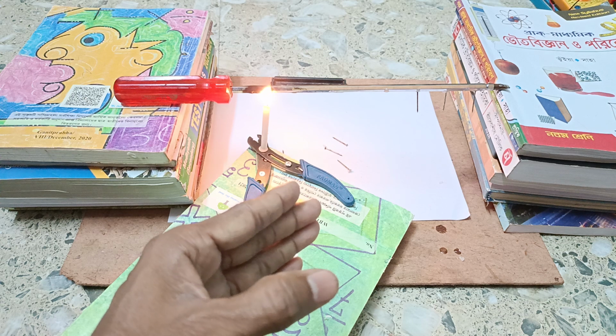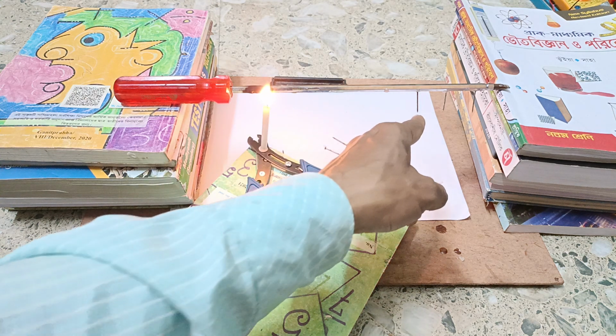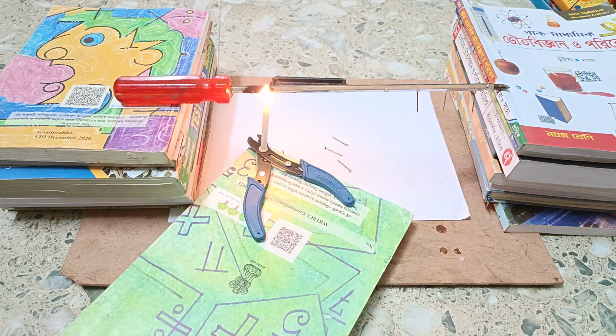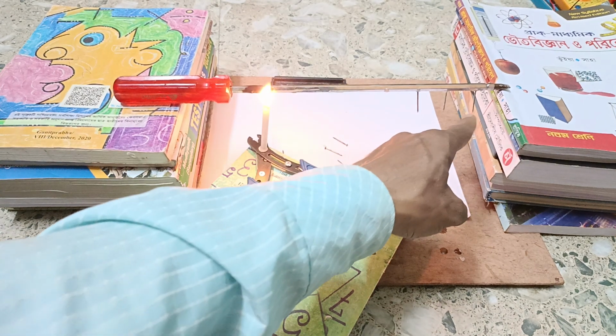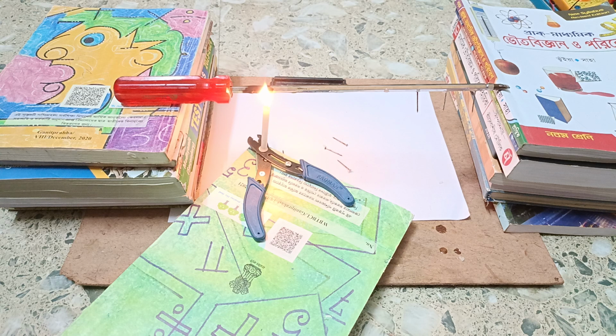You see here, and next observe this pin. This pin will fall first, then this one, and this one we will observe. Let us observe this one.